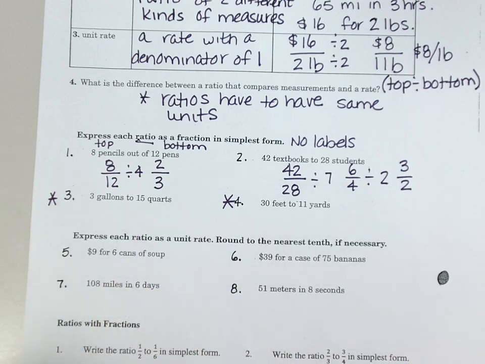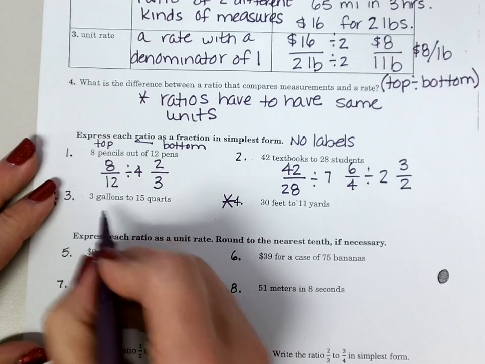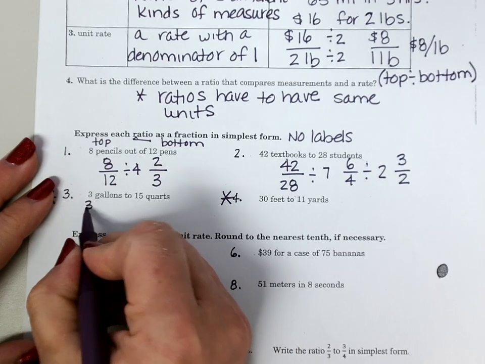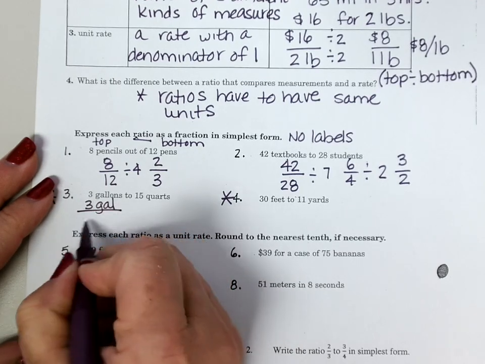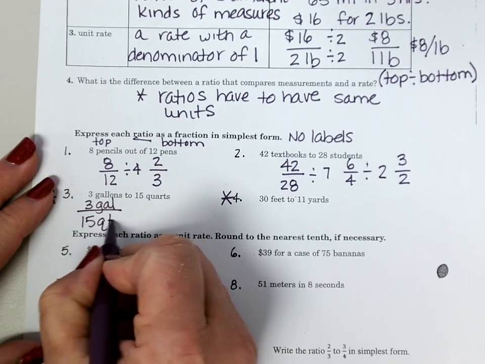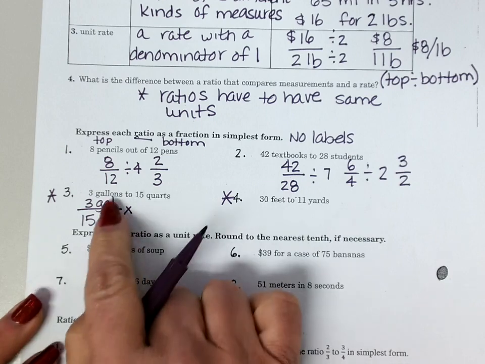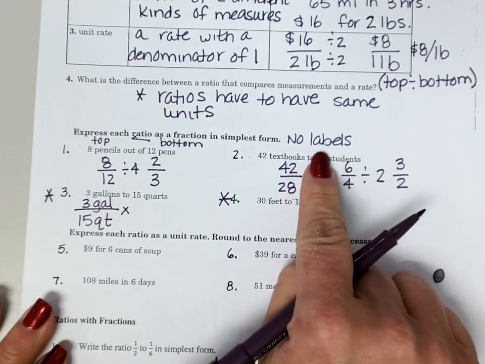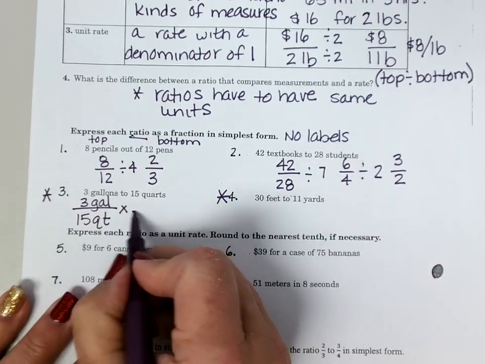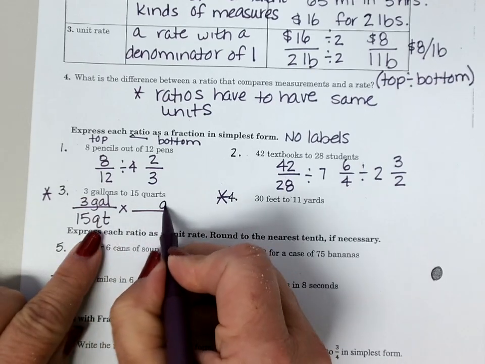So here's how I do it, because sometimes it's confusing to try and figure out, should I divide, should I multiply? So this is what I do to help me figure out the conversion to make them the same. So I will put my 3 gallons on the top and my 15 quarts on the bottom. And so what I do is I'm trying to cancel out the units. I want the gallons and quarts to cancel out because remember we have no label, so I'm going to cancel them out. To do that, I'm going to cross cancel them.